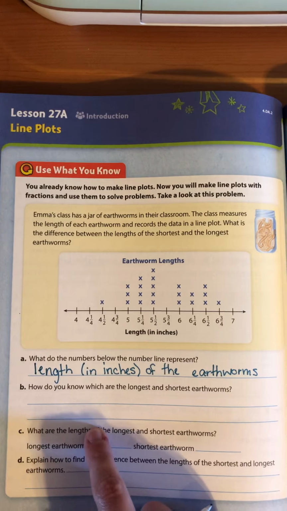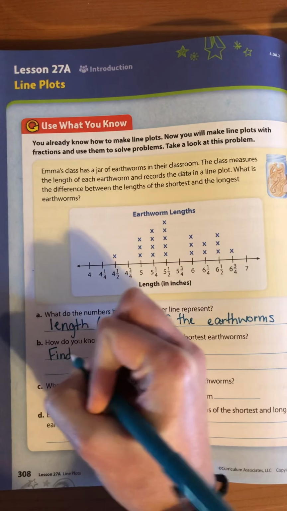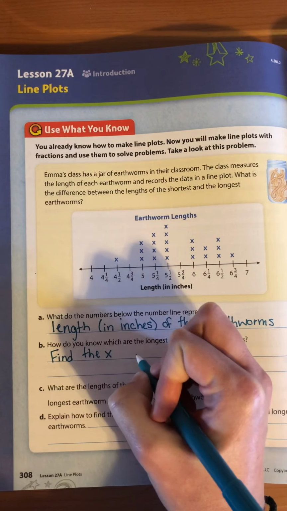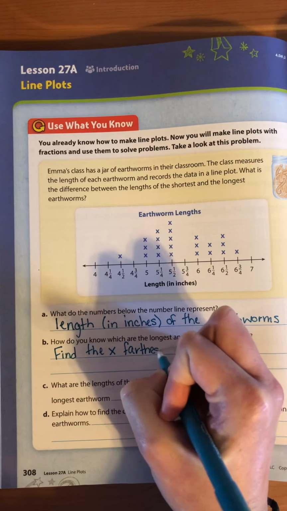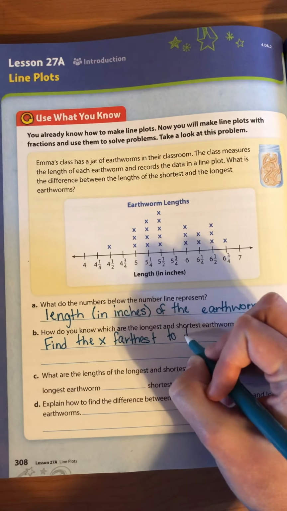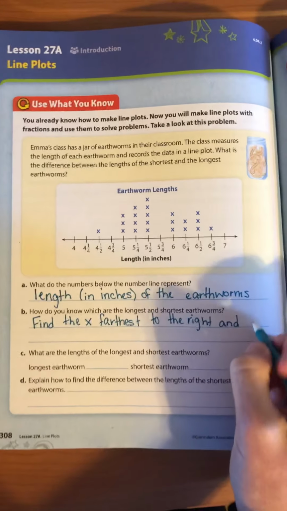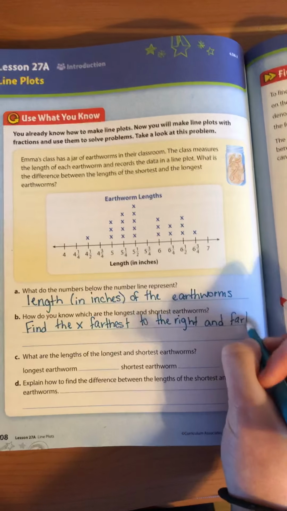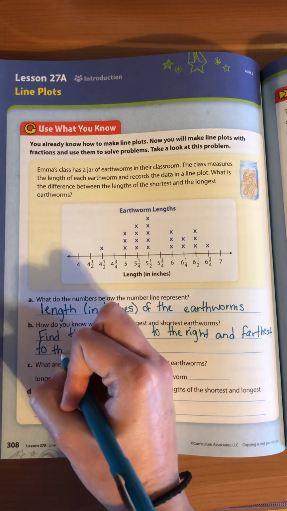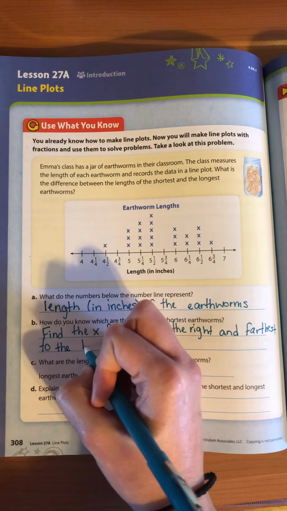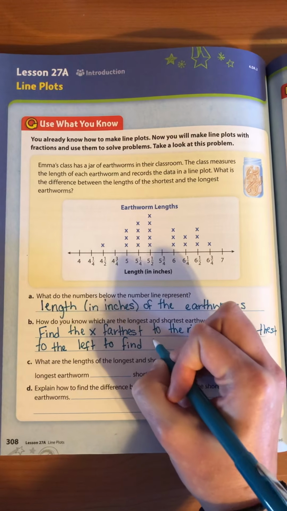So how do you know which is the longest and shortest? Well, we find the X farthest to the right and farthest to the left to find the longest and shortest.